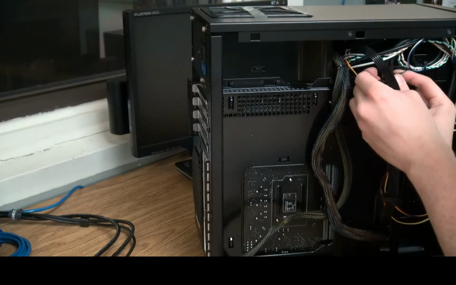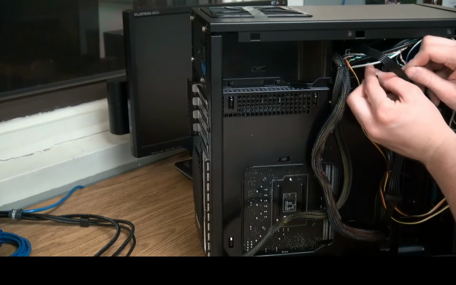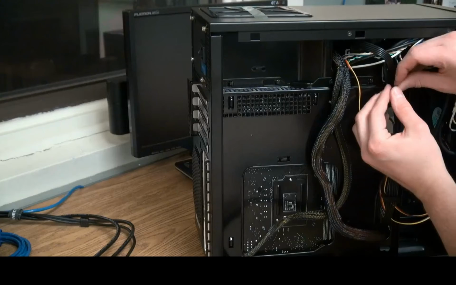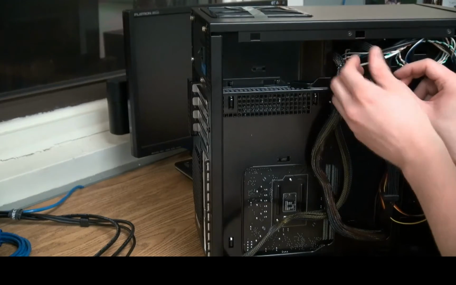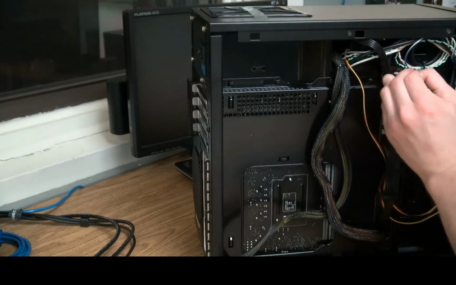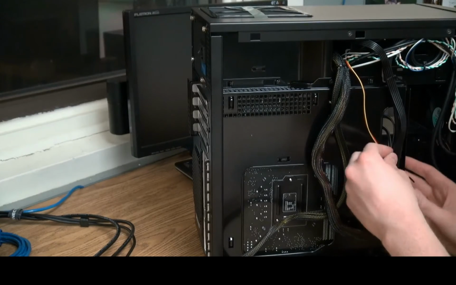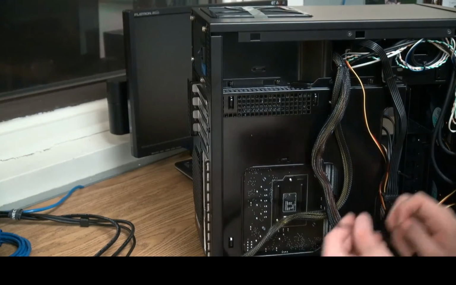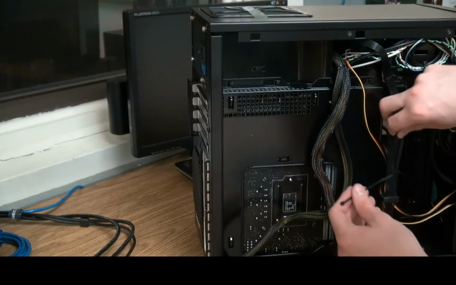Just right here. Don't really care for how that's ran right there. That's okay. It's all good.